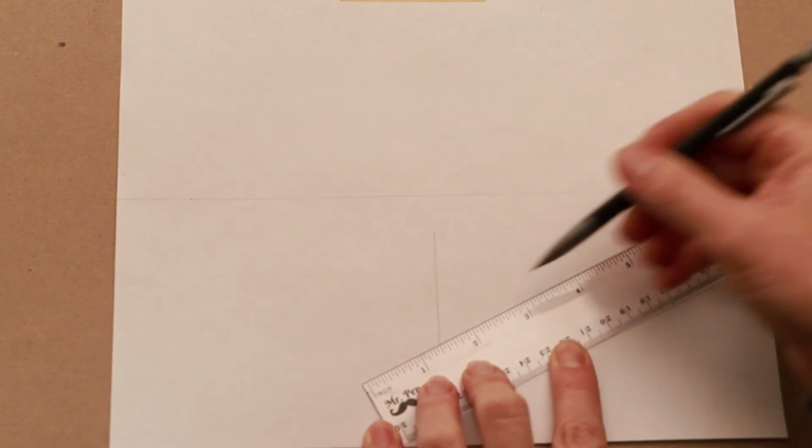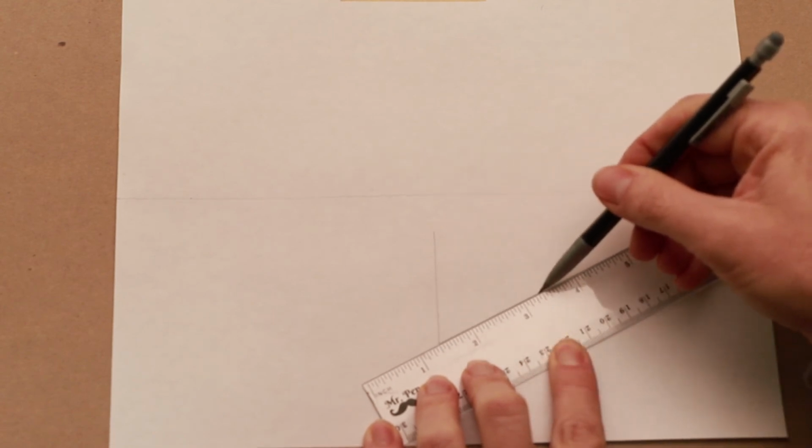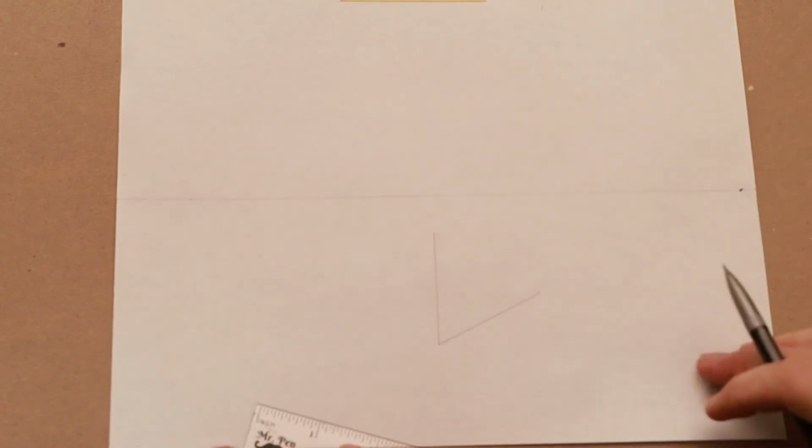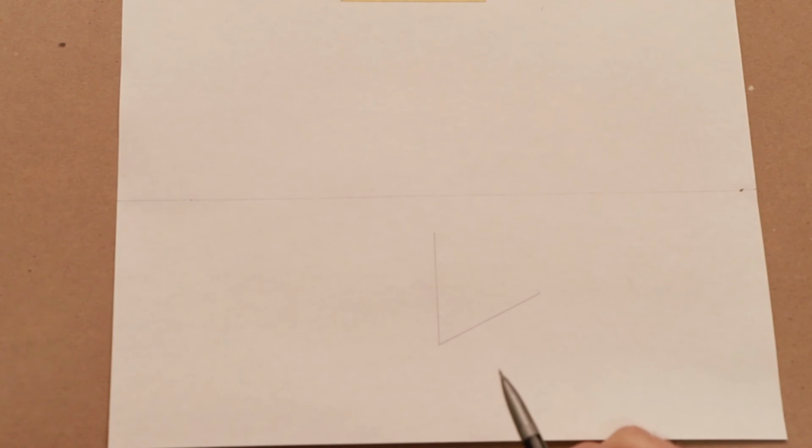And we're going to go a ways. We're not going to go all the way here. We're just going to draw the side of our house, just like there to there. That's good enough. Are we in focus? Let's focus a little more. There we go.